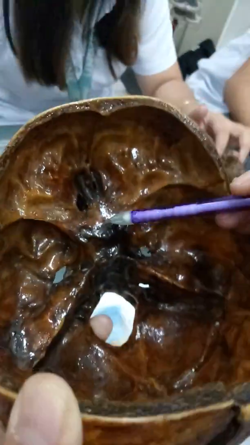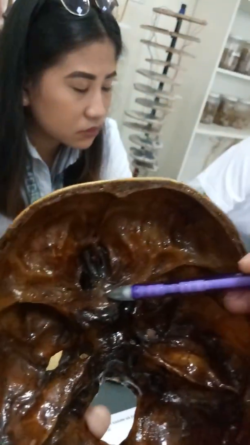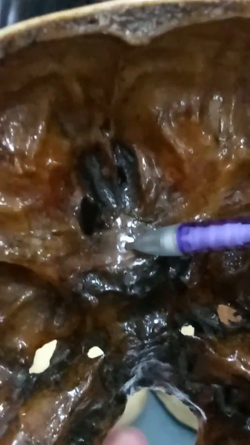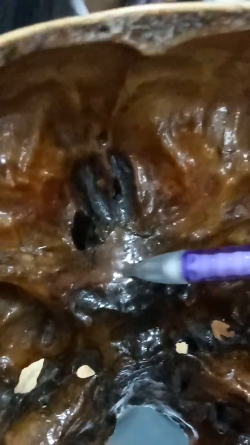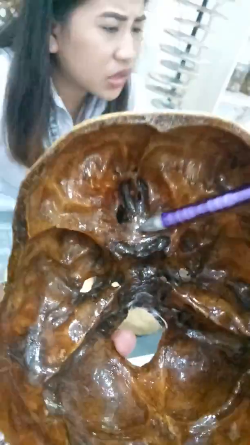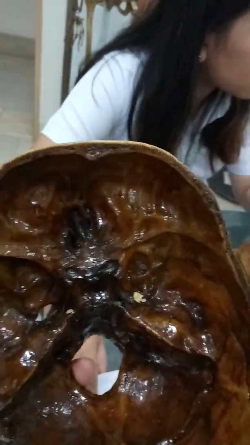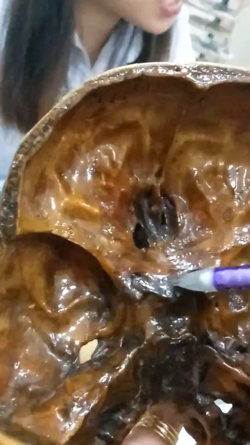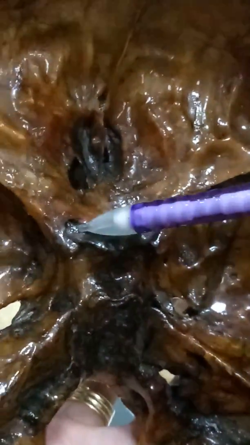This portion, immediately below the cribriform plate, is where you will feel the jugum. So I was wrong. This one is your pre-chiasmatic groove. Pre-chiasmatic groove, okay?